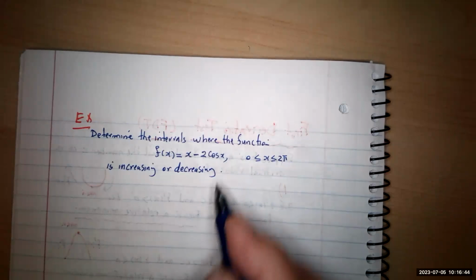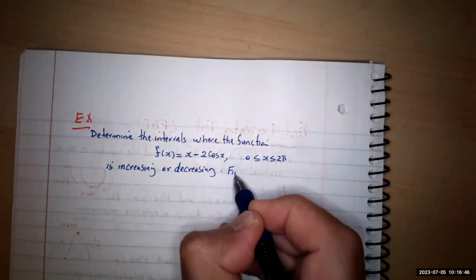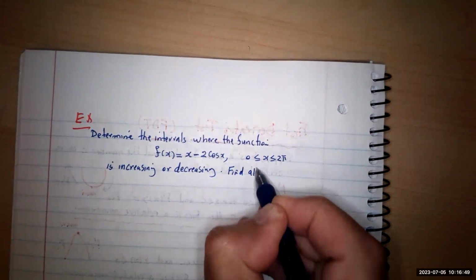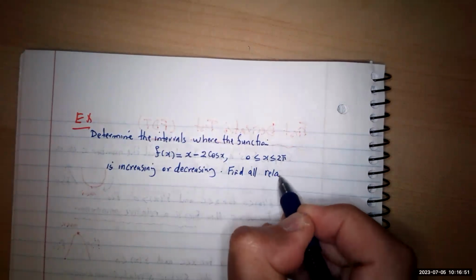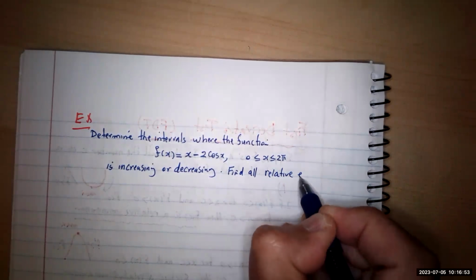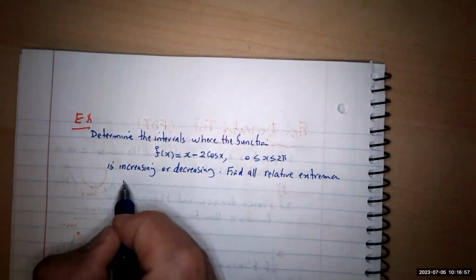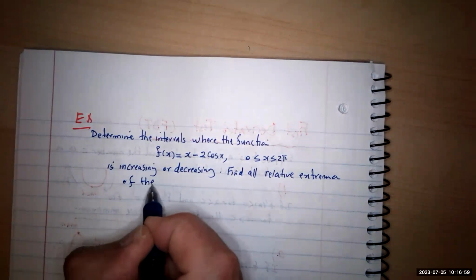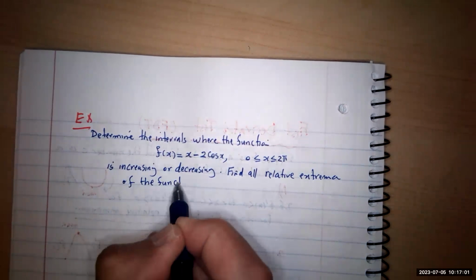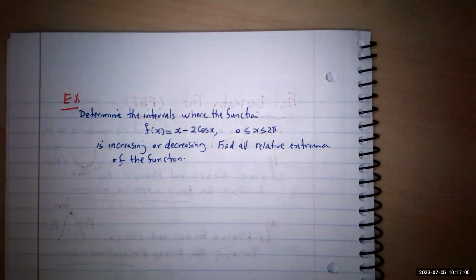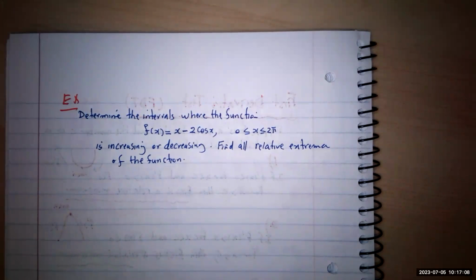Okay, and of course they ask for you to find the relative max. Find all relative extrema of the function. Okay, this is the only other possibility that we have so far. You've already done everything we need already. We put them together now.